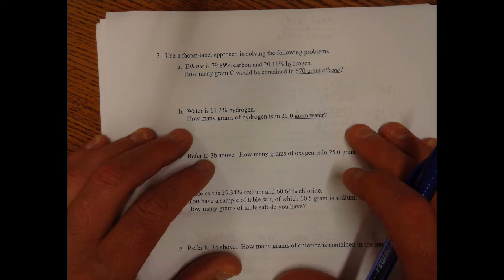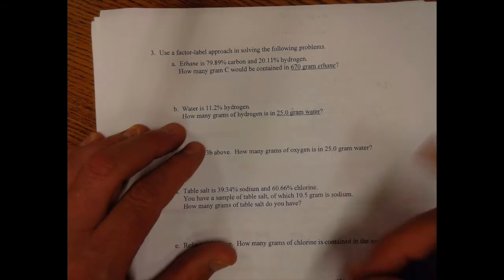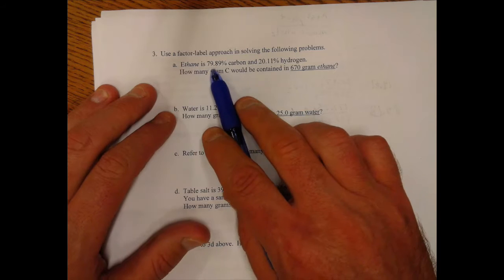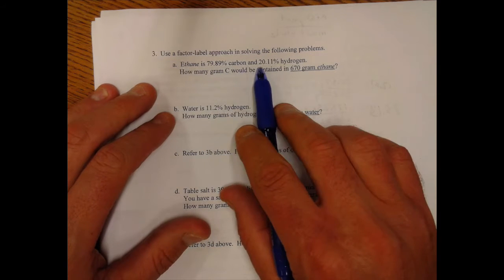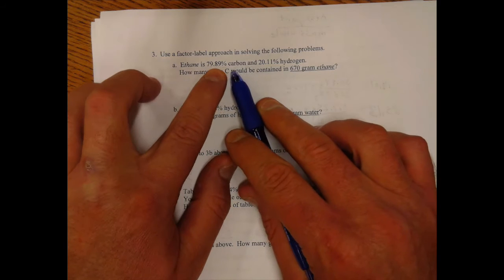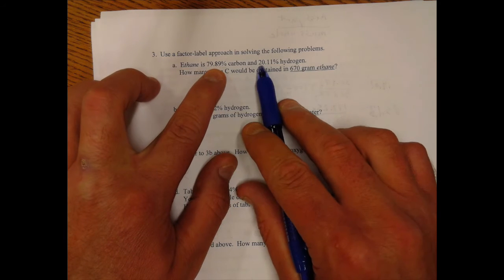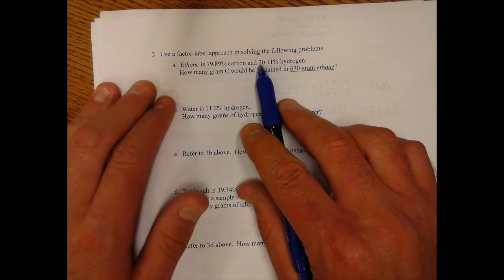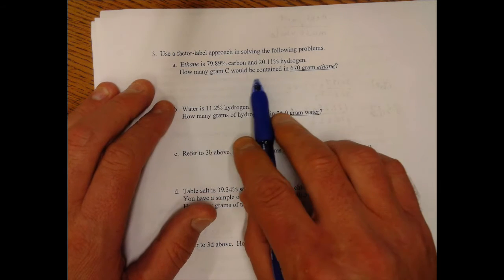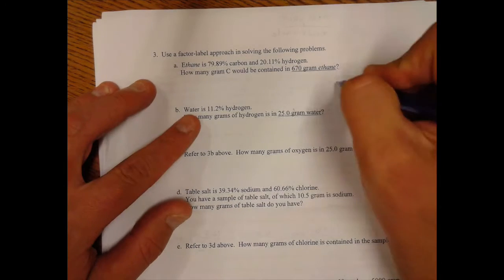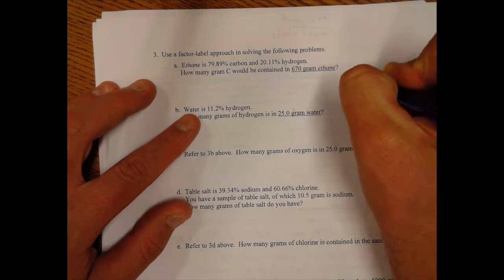It says use the factor label approach in solving the following problems. Ethane is 79.89% carbon and 20.11% hydrogen. If you knew the formula for ethane, all they would have to give you is one or the other of these, and that would allow you to figure out the other one easily. It says how many grams of carbon would be contained in 670 grams of ethane. So we want grams of carbon.